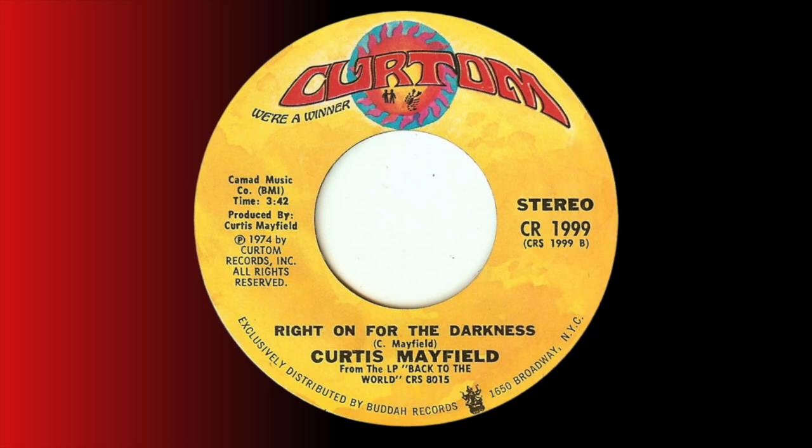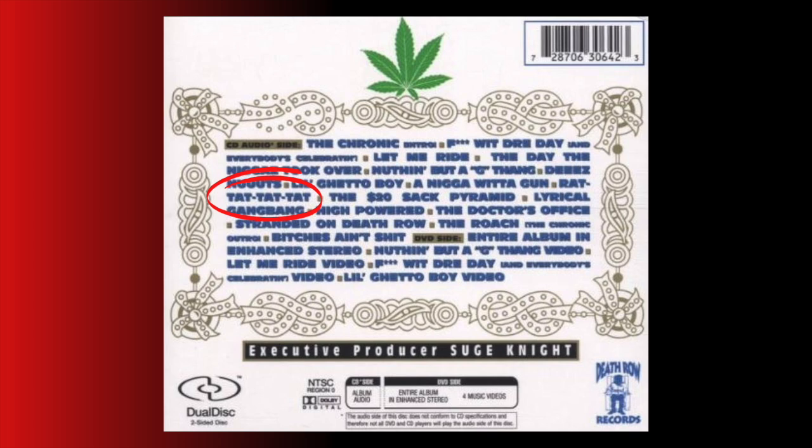In the second half of the song, it has the same beat as the original version of Rat-Tat-Tat-Tat, which is an unreleased original version of the track that was later released on Dr. Dre's The Chronic album. You can find the original version of Rat-Tat-Tat-Tat also online.